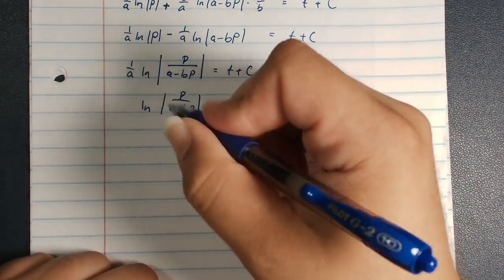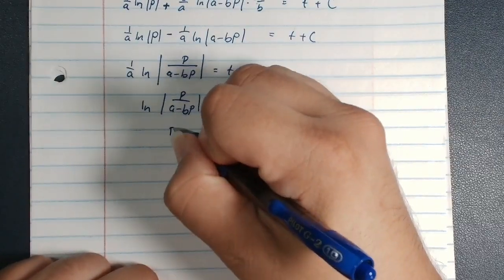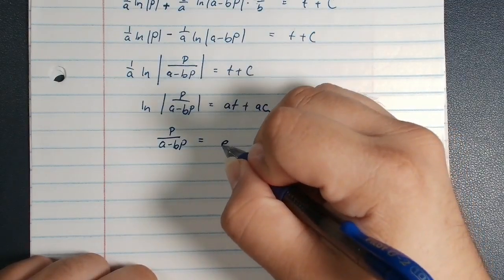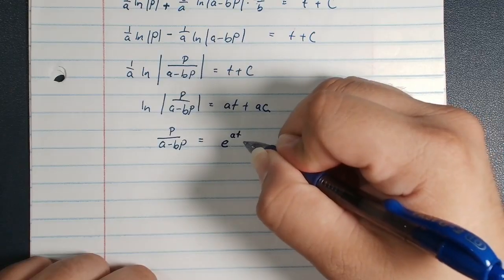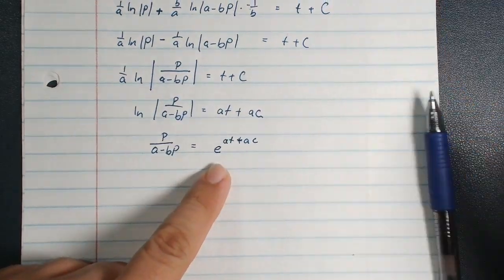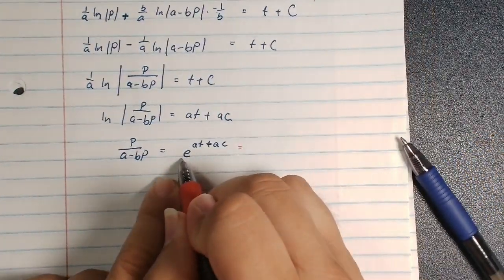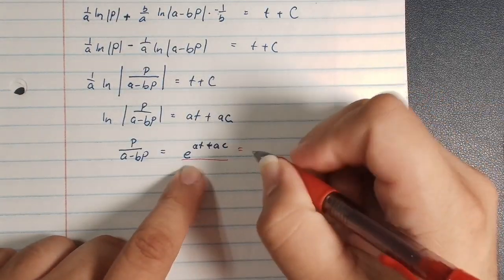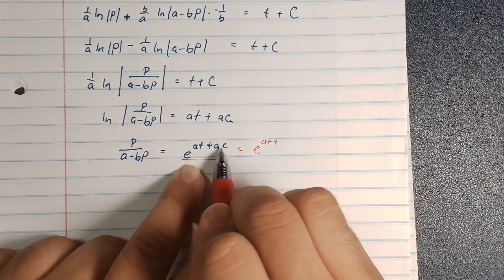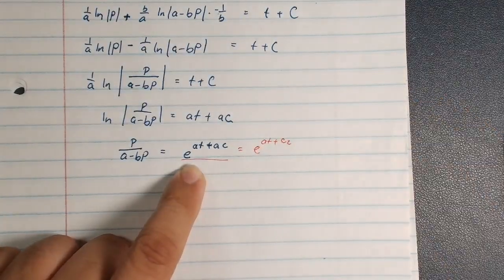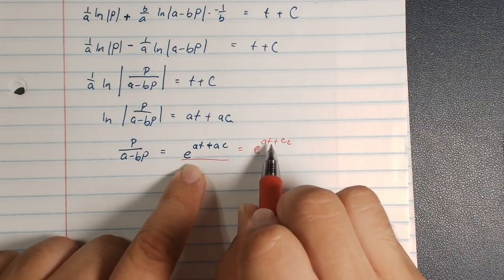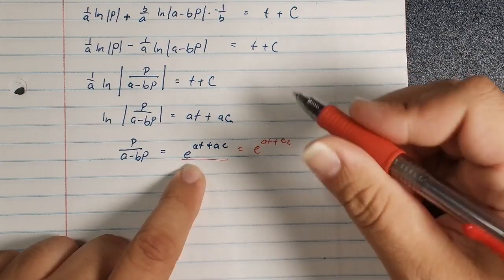Okay, so now I need to get rid of the logarithm. So I get P over A minus BP equals e to the AT plus AC, like this. Now, right here, this is equal to this part right here. That's going to be e to the AT plus, again, multiplying two constants just gives you another constant, so I'll call that C2. But now, whenever you have a sum in the powers here, really you're just multiplying.